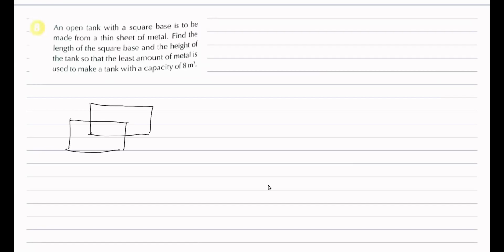Draw 2 rectangles, join the lines. Open means that there is no lid here. This top part is empty. Okay, top part is empty. No lid. To be made from a thin sheet of metal. Find the length of the square base.